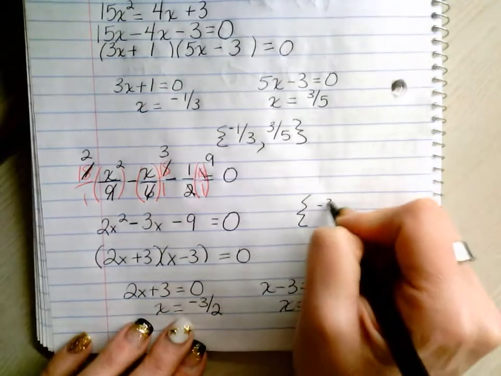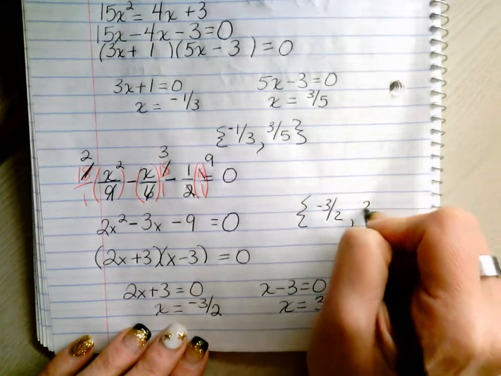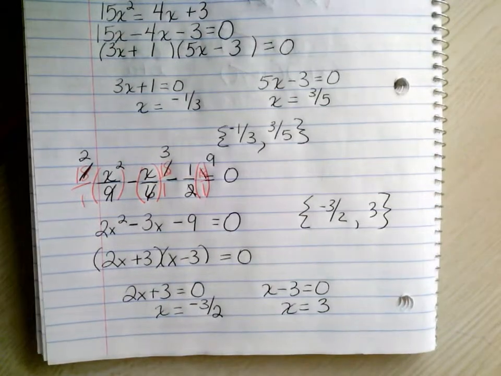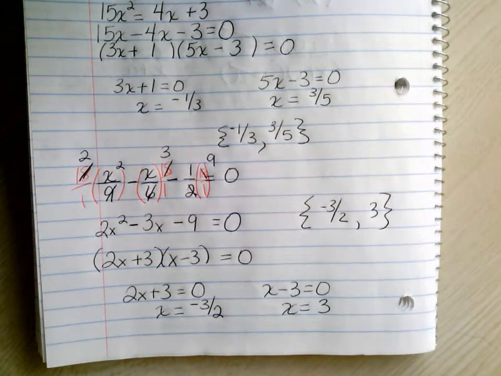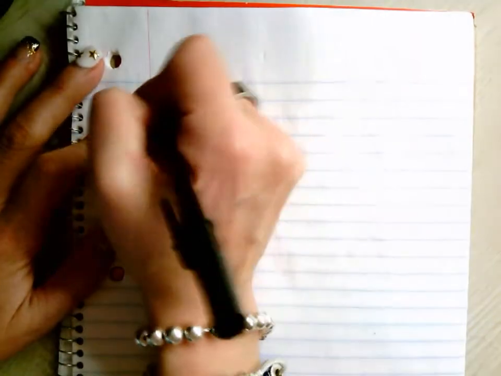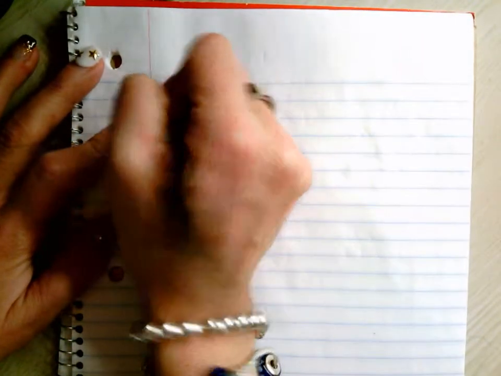Your solution set is going to be negative 3/2 and 3. Okay? So these are equations. All right? What happens if you have an inequality? Doesn't change anything. This isn't going to be any of that weird absolute value stuff. Don't think about that. This is very simple inequalities where a couple of old rules come into play, but not much. Let me go over one of these. I've got a couple examples to do like this.